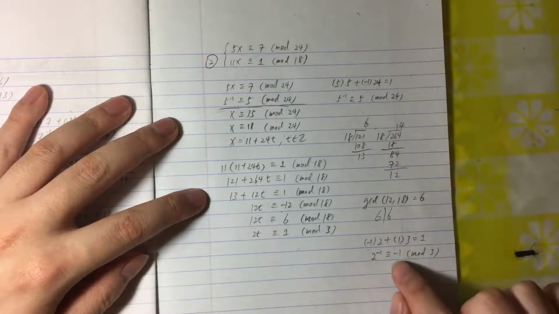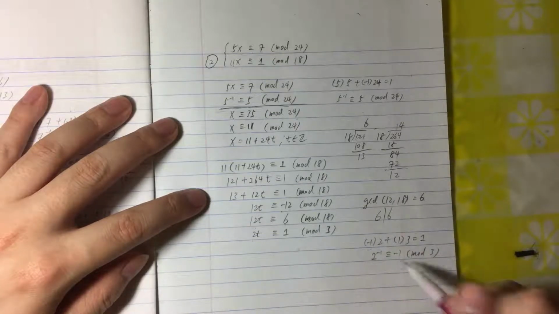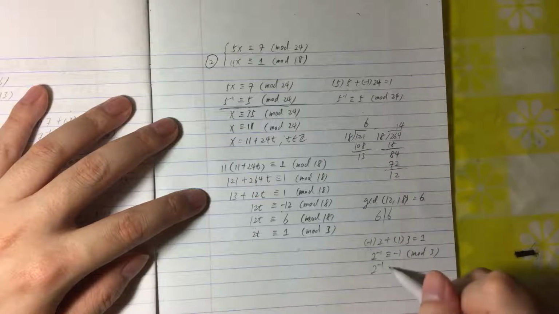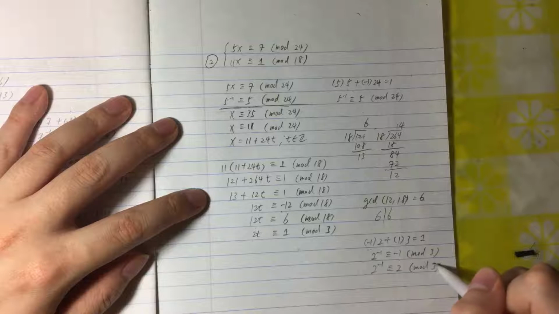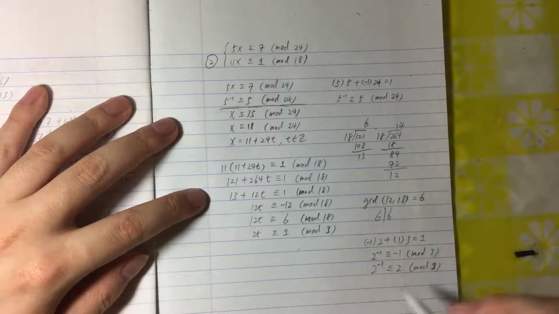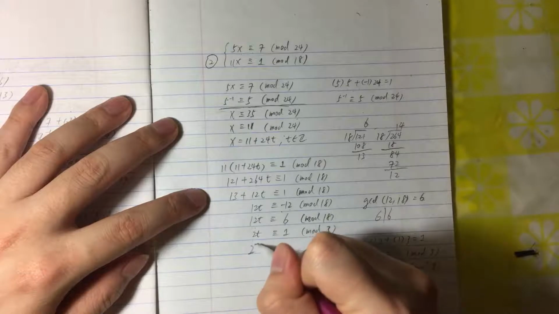In general, we try to use positive numbers. So I can add 3 here. The inverse of 2 is congruent to 2 mod 3. Here I multiply both sides by the inverse of 2.